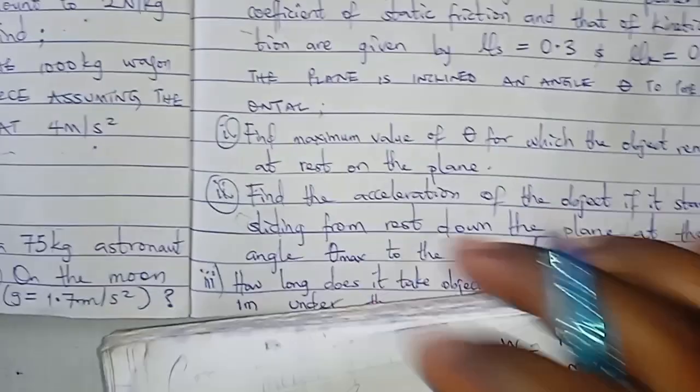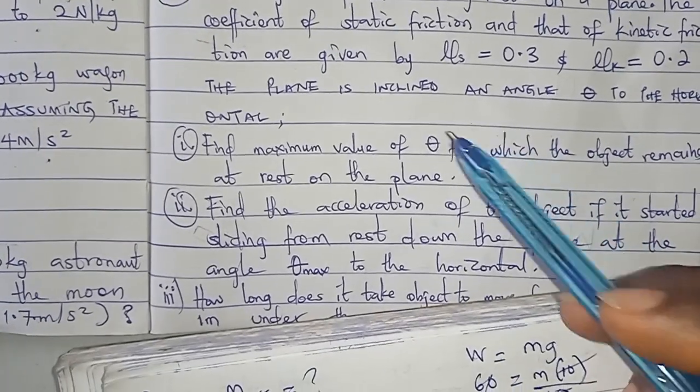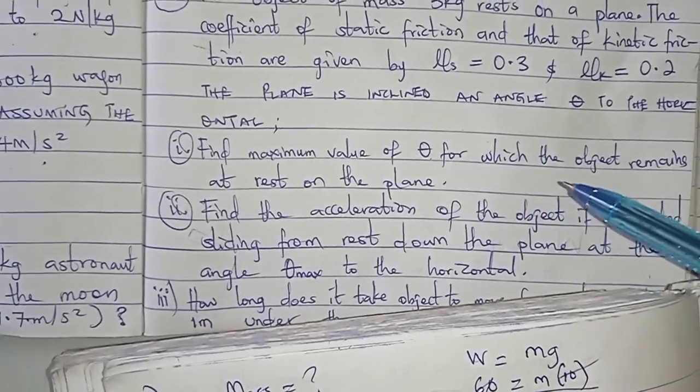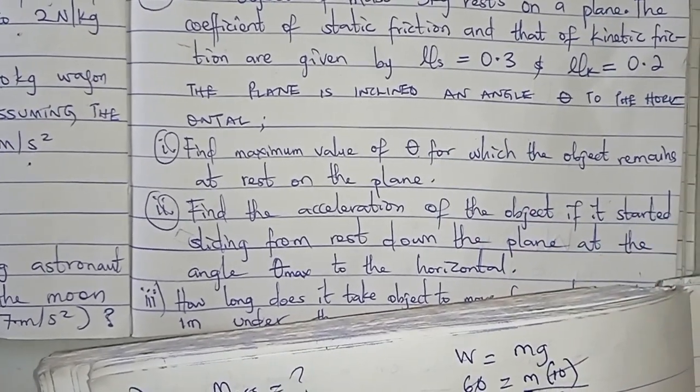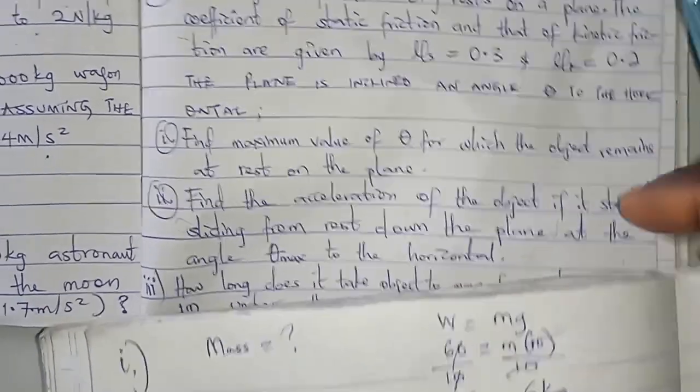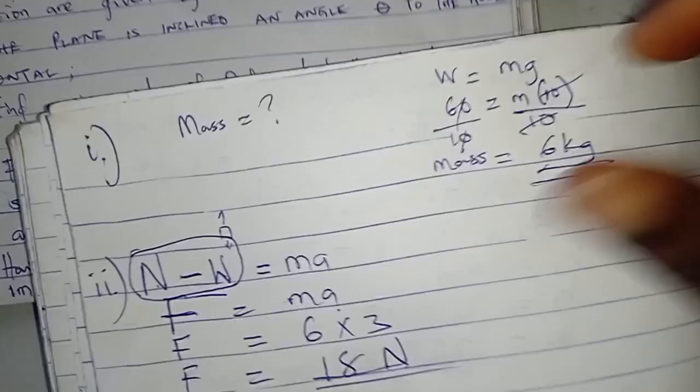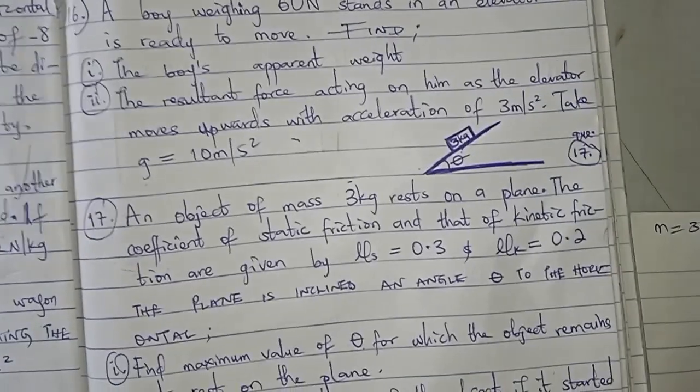So the I part is to find the theta value for which the object remains at rest on the plane. So let's try to see if we can solve this.